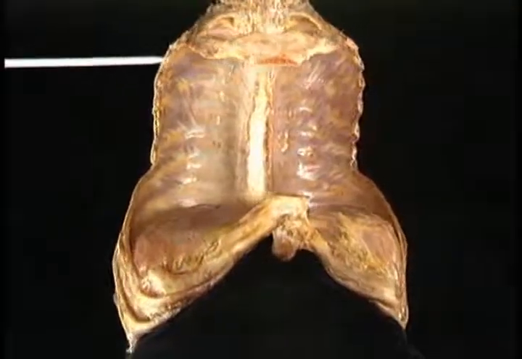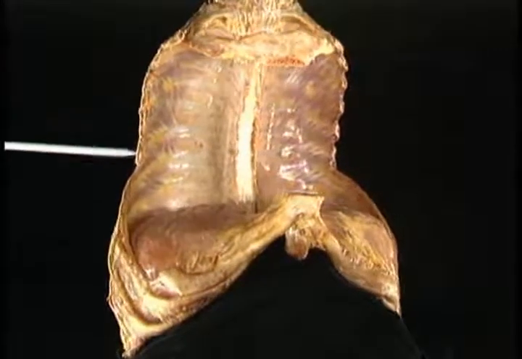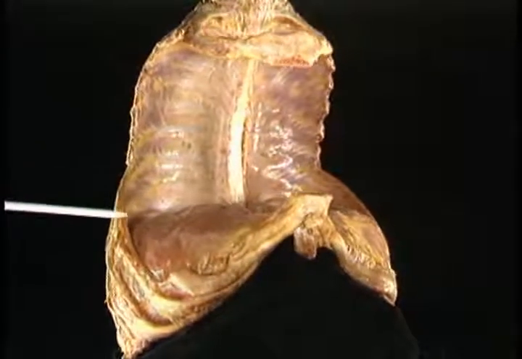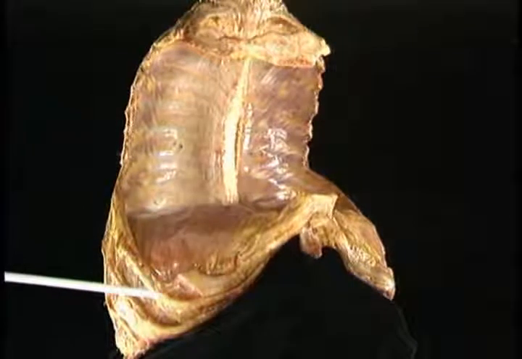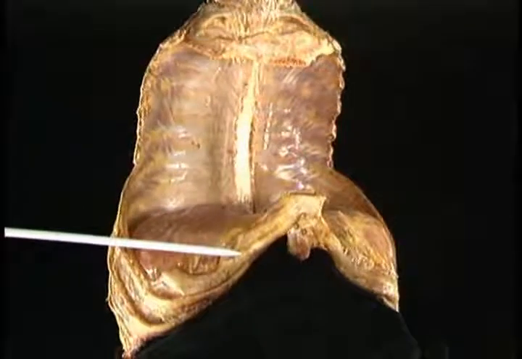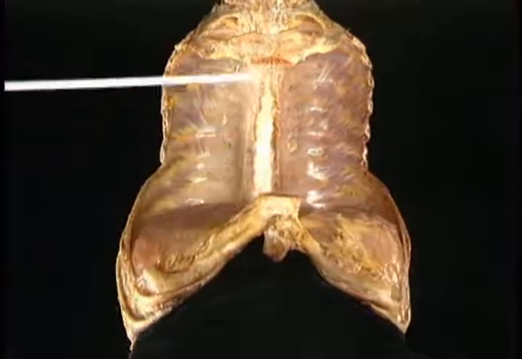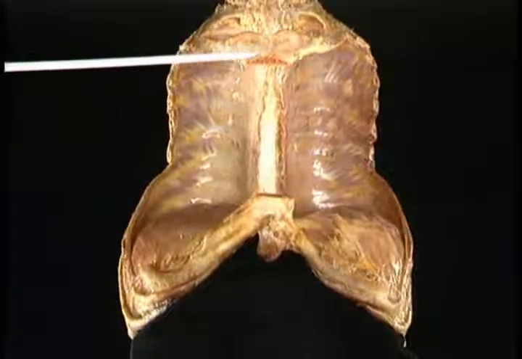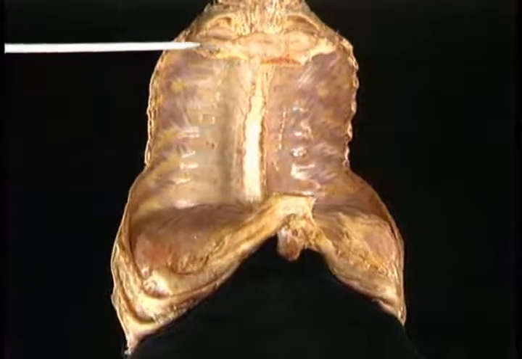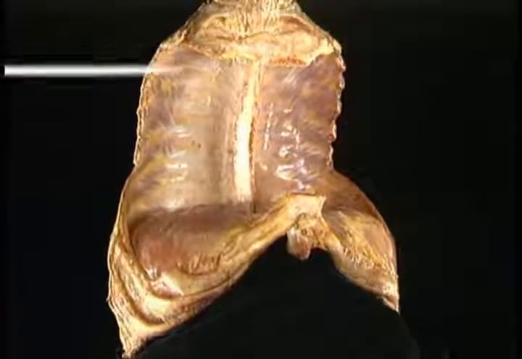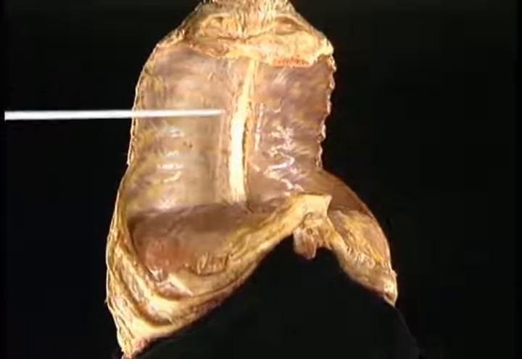Here are the divided ends of the ribs that were removed. Here's the intact 8th rib. Here's the costal arch. Here's the divided lower end of the sternum. Here's the upper part of the manubrium. And here's the intact 1st rib. Here are the bodies of the thoracic vertebrae.